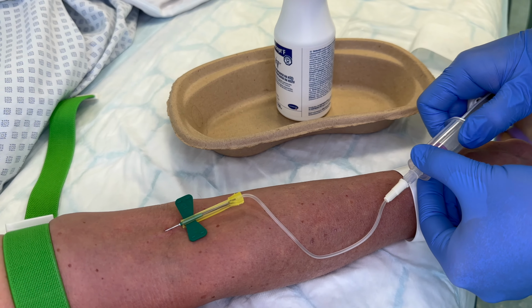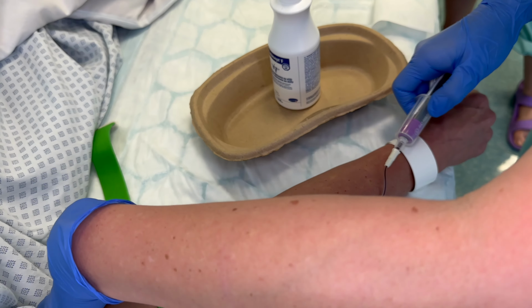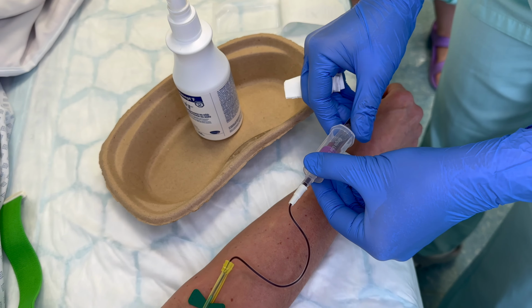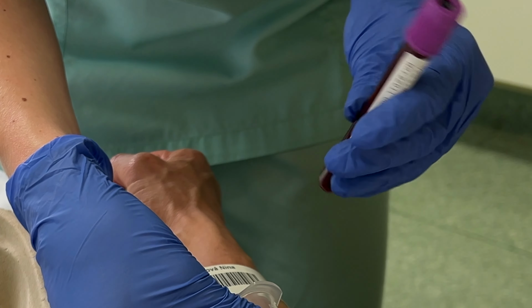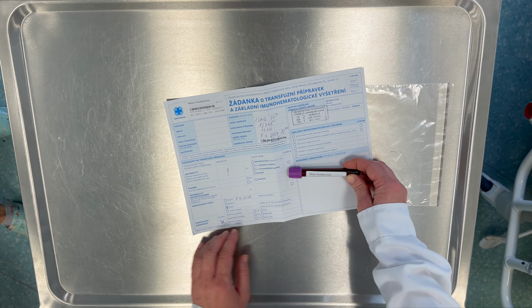Misidentifying the patient during blood collection can lead to fatal consequences such as acute or delayed hemolytic reactions. Therefore, it is essential to verify the patient's identity by matching the ID on the tube label and the request form. The healthcare worker is responsible for the correct collection, labeling, and identification.